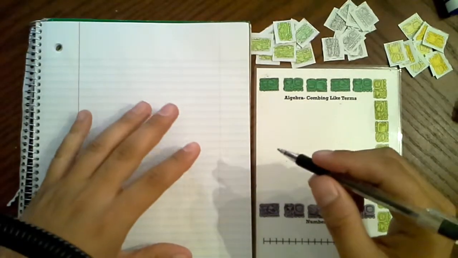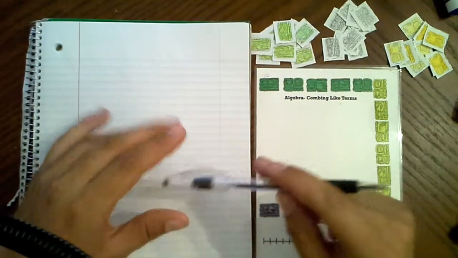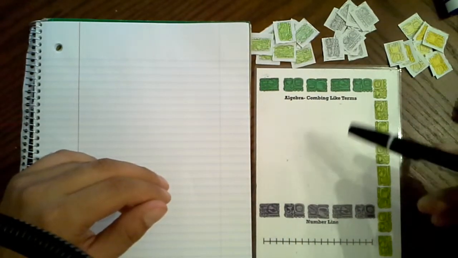So we're going to work on combining like terms, and you are going to need a notebook to take some notes, your pen, pencil, whatever you prefer, a dry erase marker, the little combining like terms worksheet, and the little runes that you cut out, or the little stone pieces that you cut out.